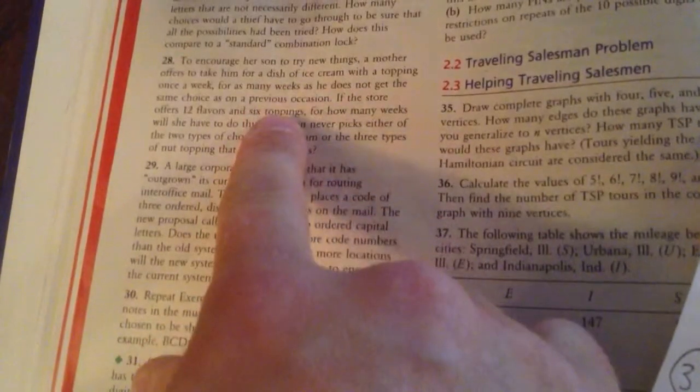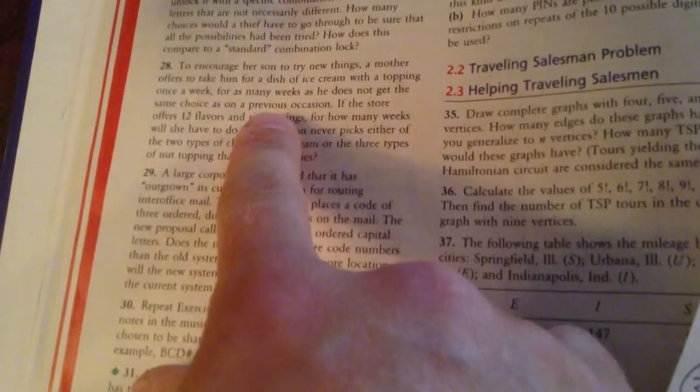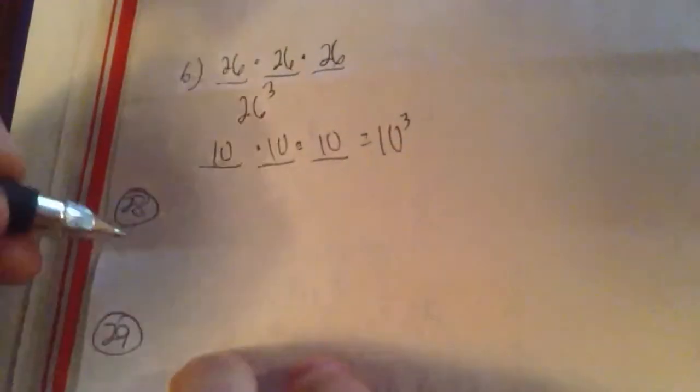28. To encourage your son to try new things, a mother offers to take him for a dish of ice cream with a topping once a week for as many weeks as he doesn't have the same choice. They have 12 flavors and 6 toppings. How many weeks will she have to do this if he never chooses the same?